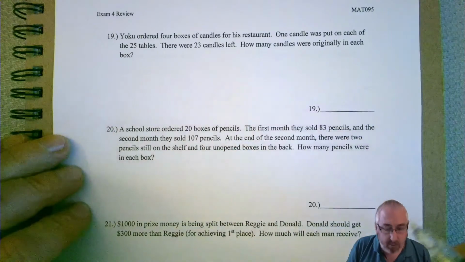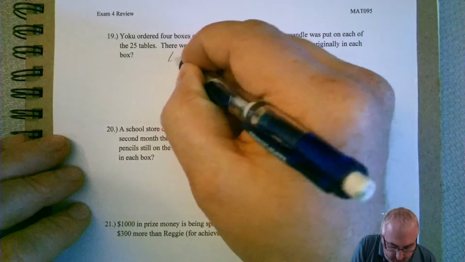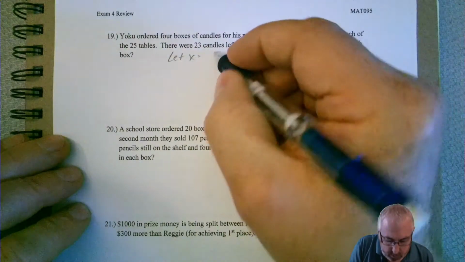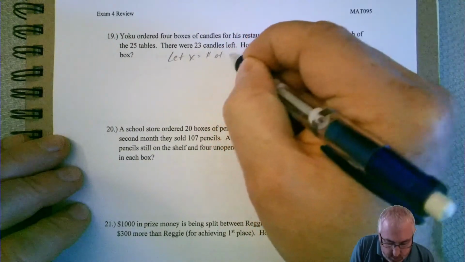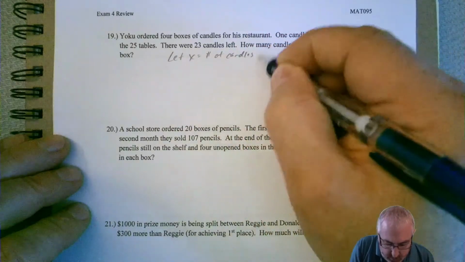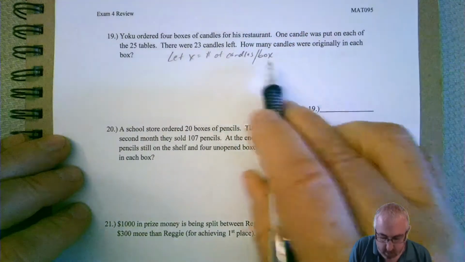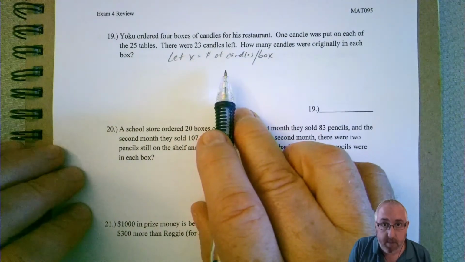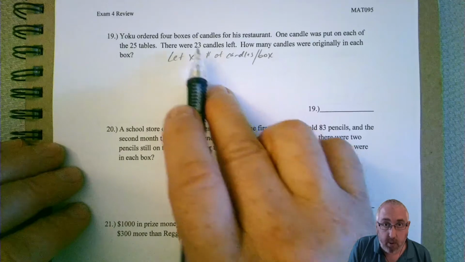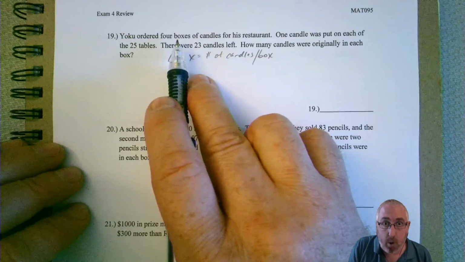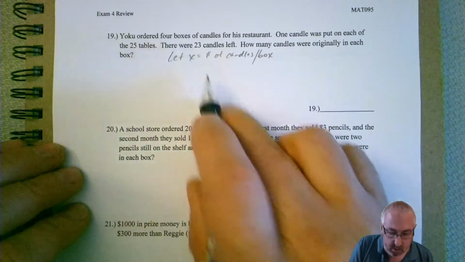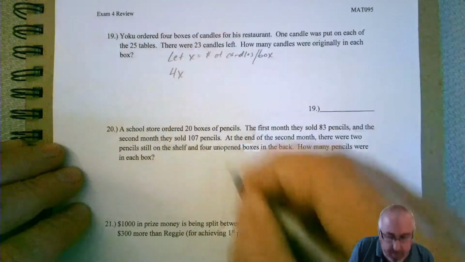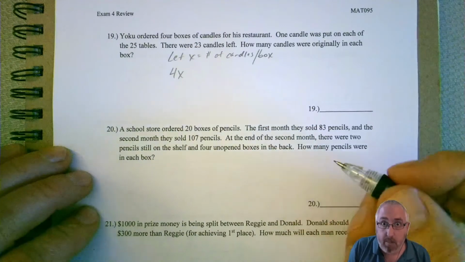Now for these ones, I do like to set up a let statement, just like we did with the previous one. So let's let X be the number of candles per box. Again, that's what they want to know, how many candles were in each box. So let's look at what he started with. The first thing is he started with 4 boxes of candles. So if X is 1 box, we would want to write this as 4X. So that's his starting point.